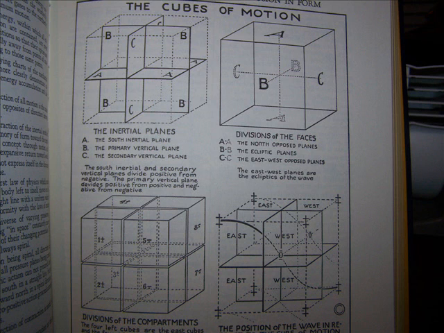Now this chart that you're looking at here, I will read some of the things that are on this page. The first little demonstration there says the inertial planes. A, the south inertial plane. B, the primary vertical plane. C, the secondary vertical plane. The south inertial and secondary vertical planes divide positive from negative. The primary vertical plane divides positive from positive and negative from negative.